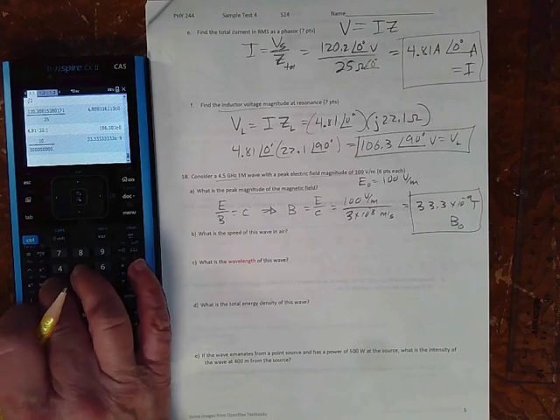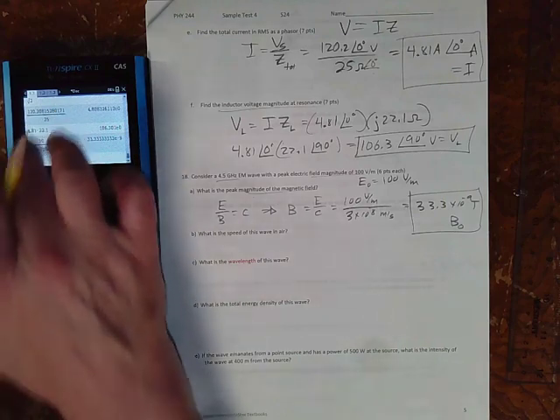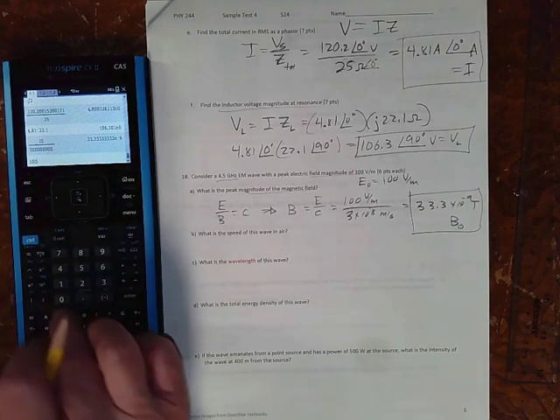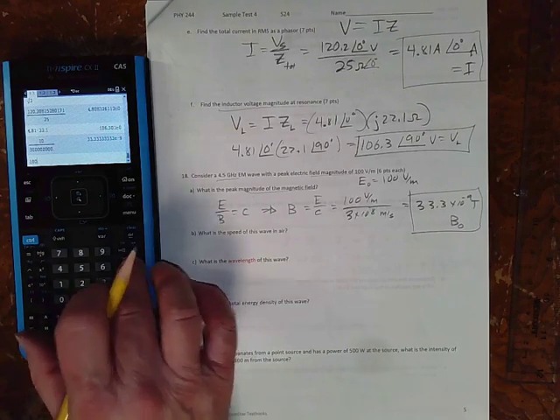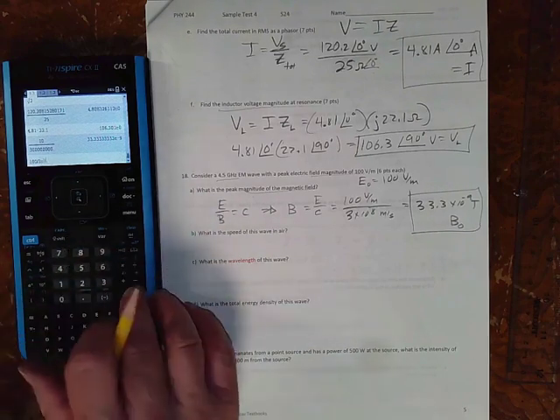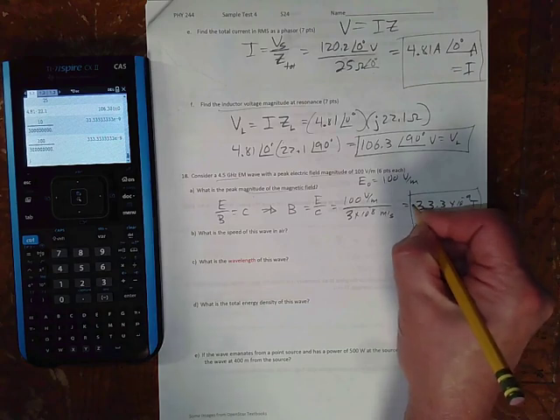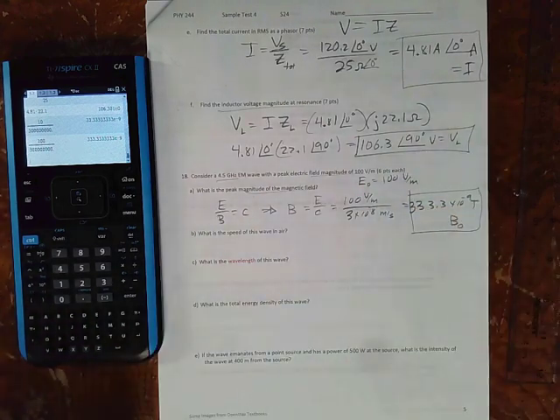Alright, calculator shows I did it wrong. I got a 10 and not 100. Let's do 100 divided by 3 times 10 to the 8th. Yeah, okay, we need another 3 there. 333 times 10 to the negative 9 Teslas.